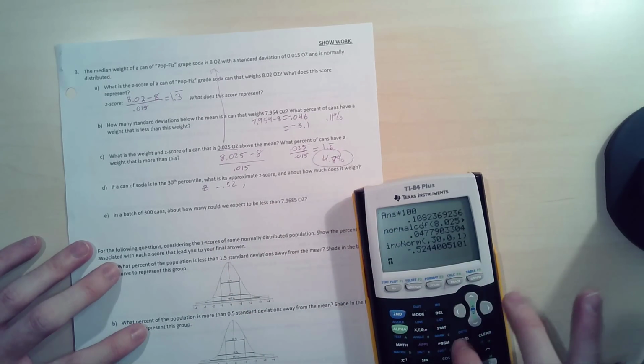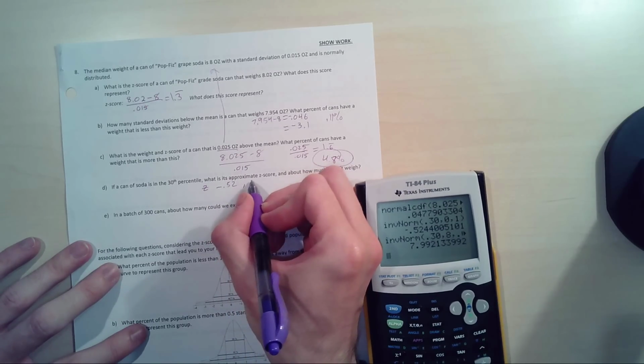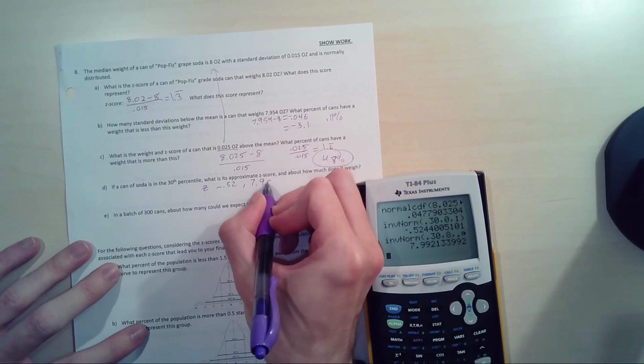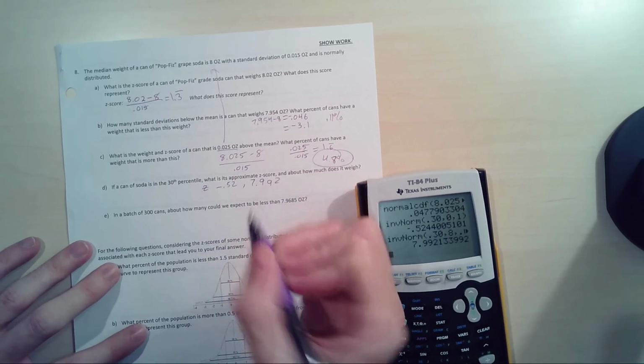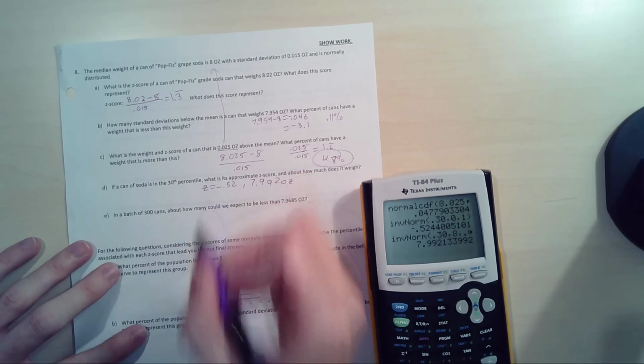But if you want the actual value, again, inverse norm. And now your mean is 8 and your standard deviation is 0.015. And you're going to get a weight of 7.992 maybe ounces, which is the actual weight in that situation.